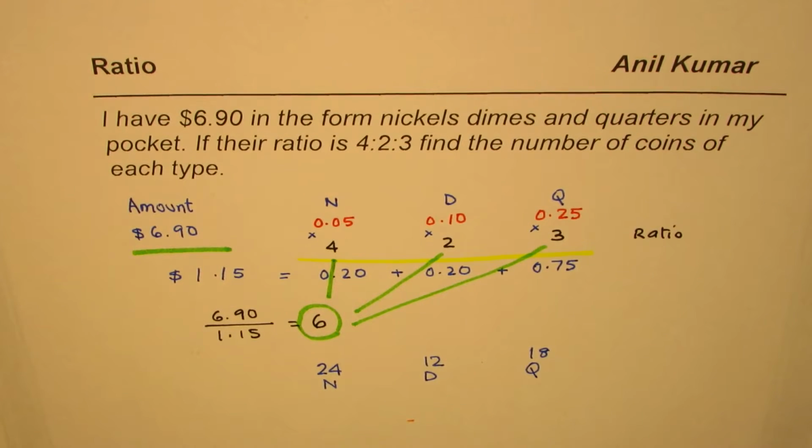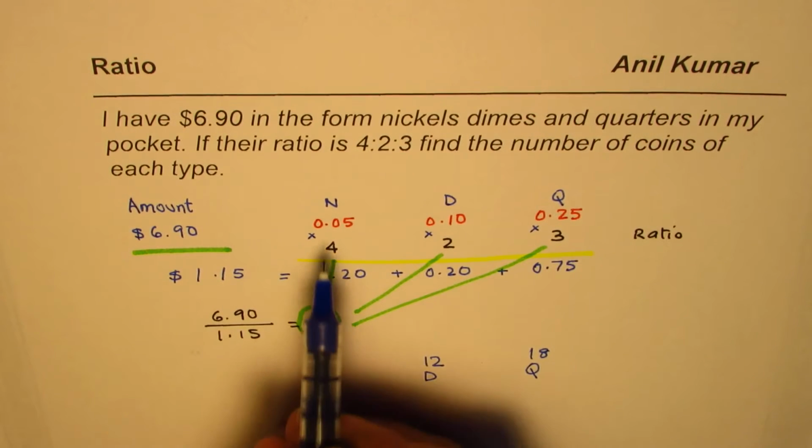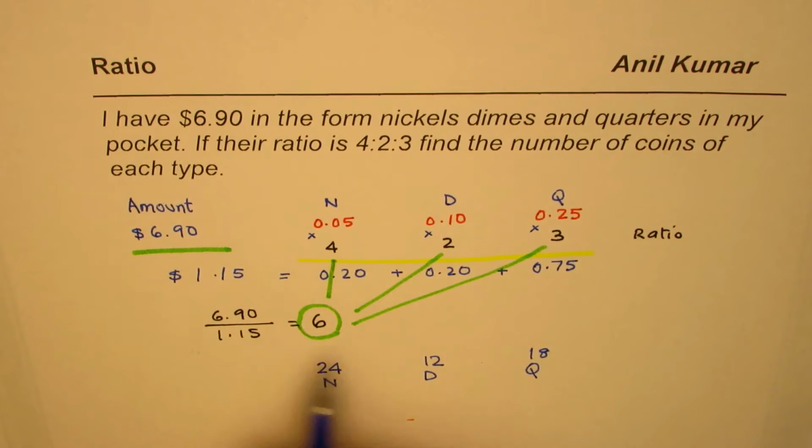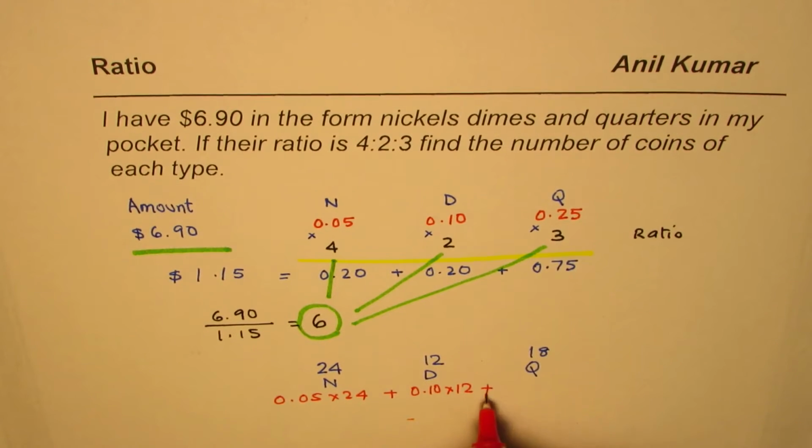We can check the value. So the value here is 24 nickels means what? The value of nickel is 0.05. So we can say, let me calculate in a different ink. So we can say 0.05 times 24 plus dimes value is 10 cents, 0.10 times 12 plus quarter value is 0.25 times 18.